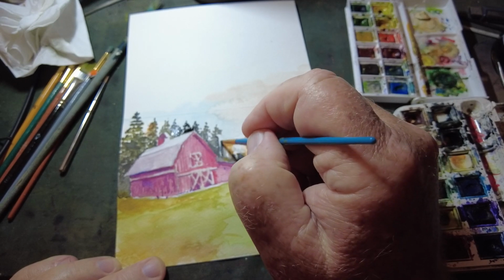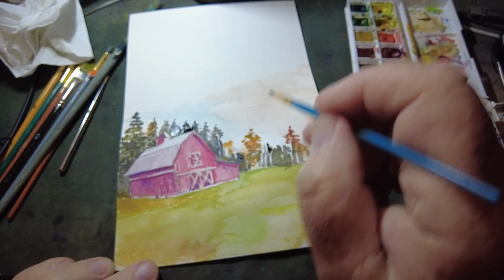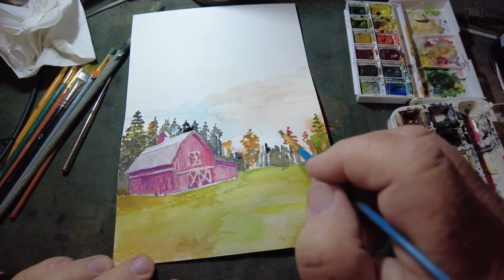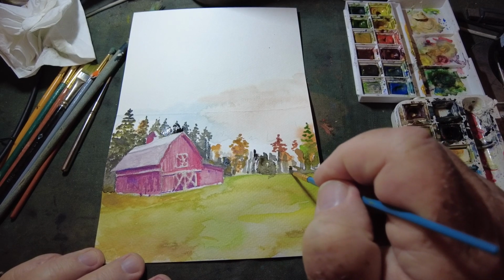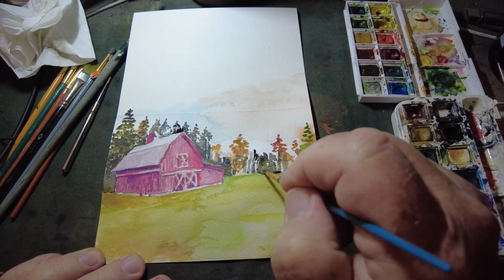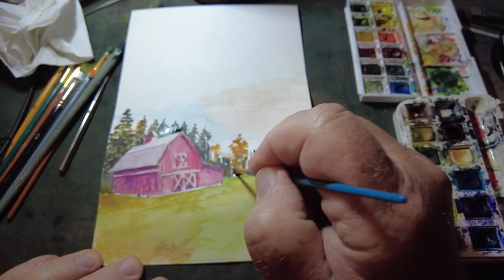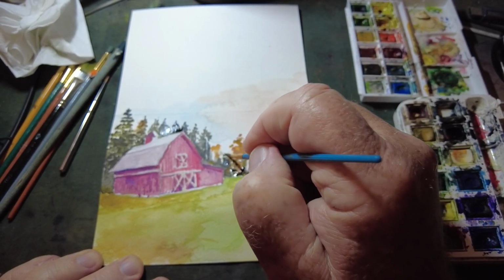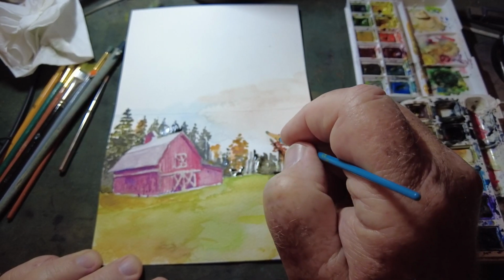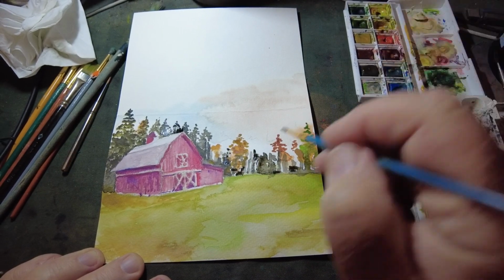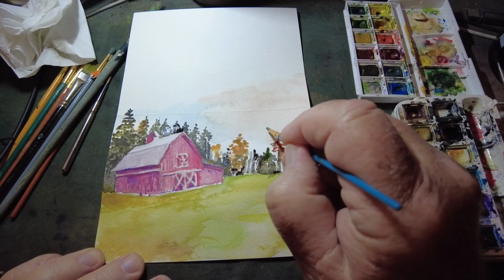The line's going to be very, very slight right there. Mix with green. Make sure it's got some green in it.